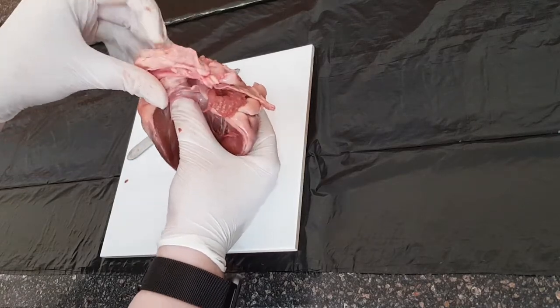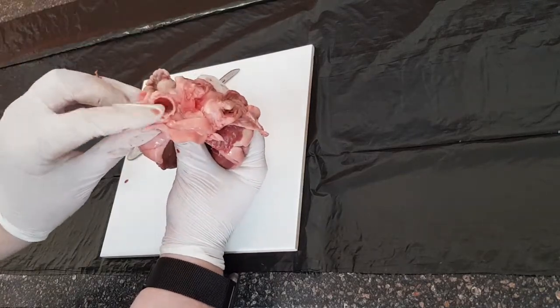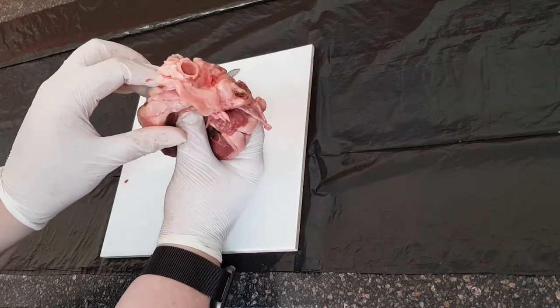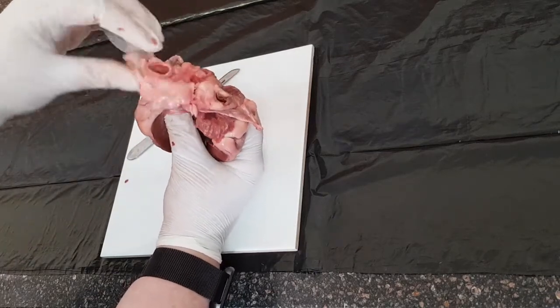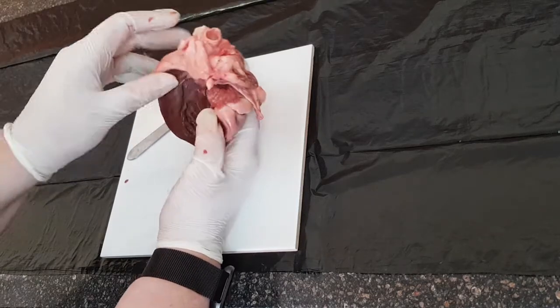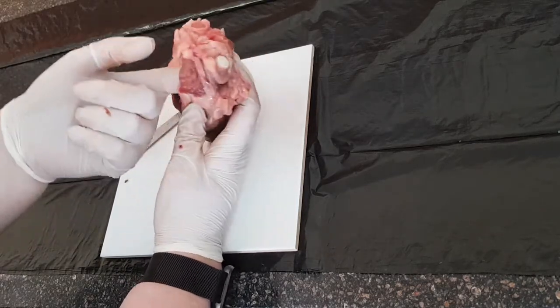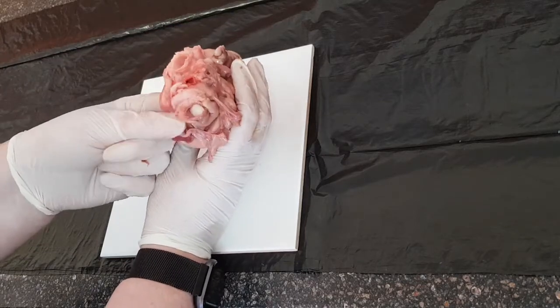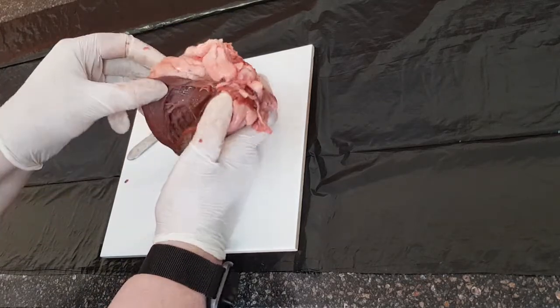I'm going in from one side. And since there's two going into the same chamber, it means it probably comes from or to the lungs, because remember there's the left and the right side. And then on the other side, we would have our other blood vessels going in.